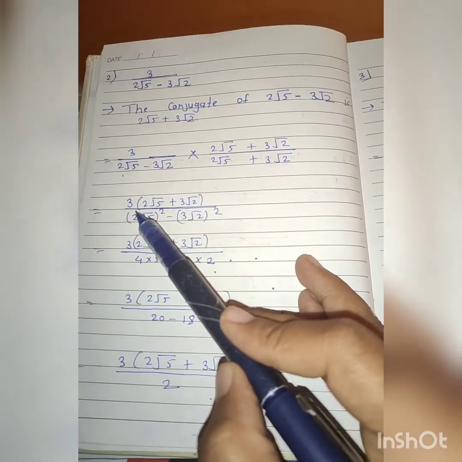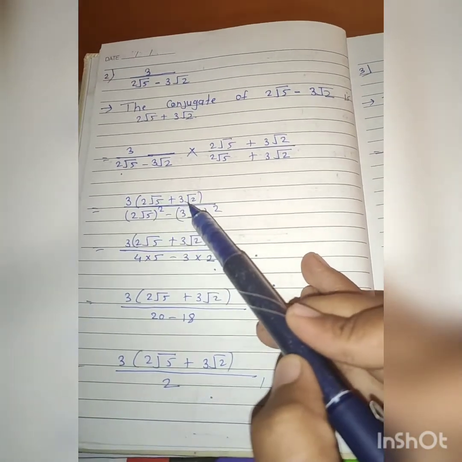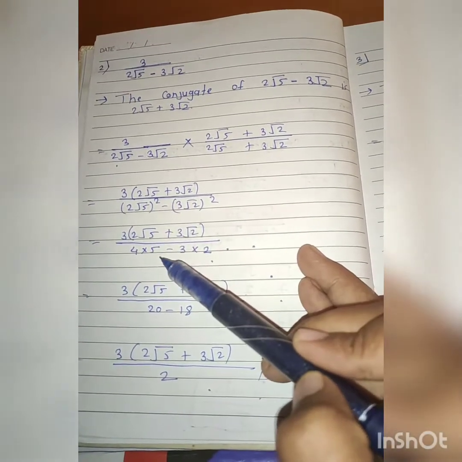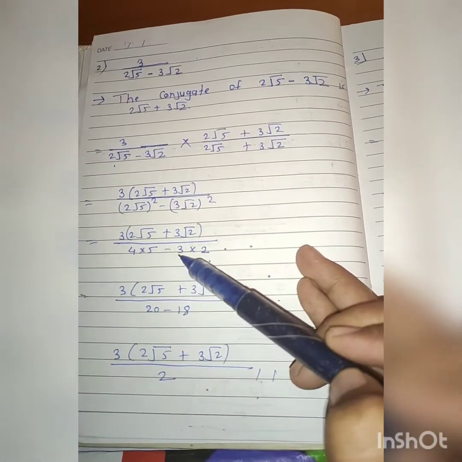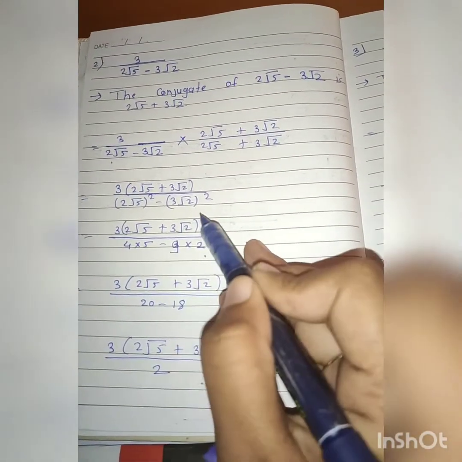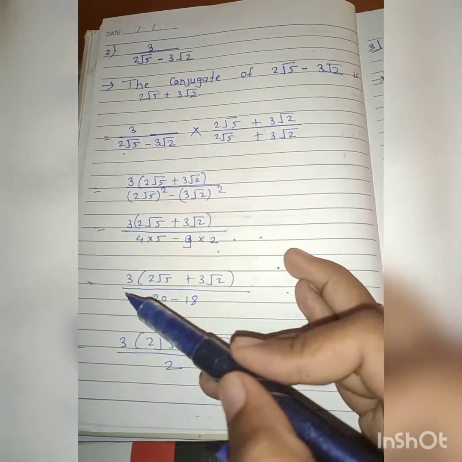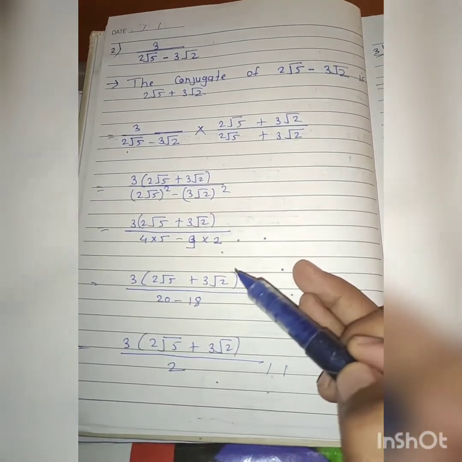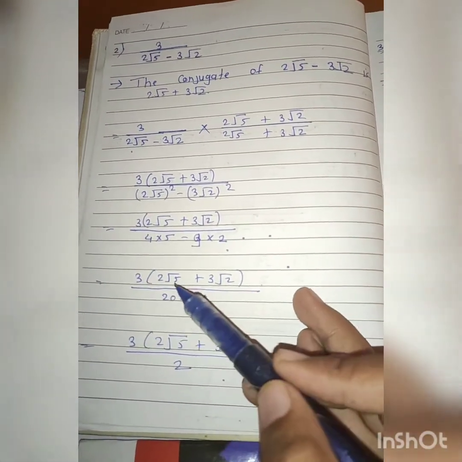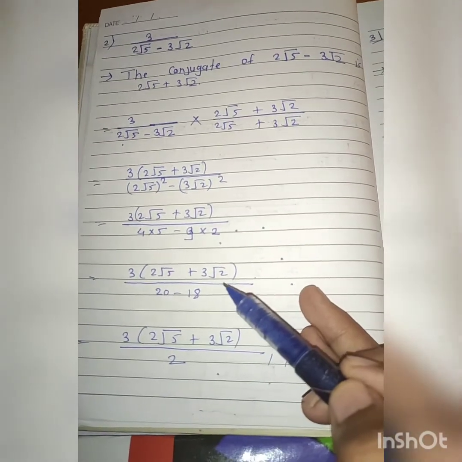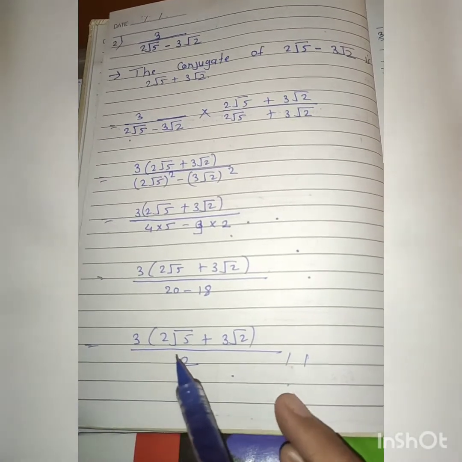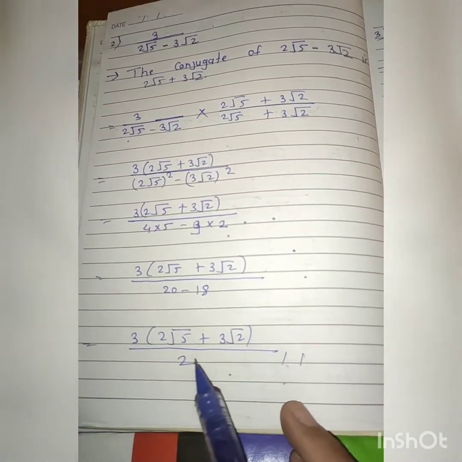Okay. Now 3 multiplied by 2 root 5 plus 3 root 2 as it is. Square of 2 is 4 and root 5 square is 5. Square of 3 is 9, and root 2 square is 2. 3 bracket 2 root 5 plus 3 root 2 as it is. 4 5s are 20 and 9 2s are 18. 3 into 2 root 5 plus 3 root 2 upon 20 minus 18. 20 minus 18 is 2. So 3 into 2 root 5 plus 3 root 2 upon 2. It is our answer.